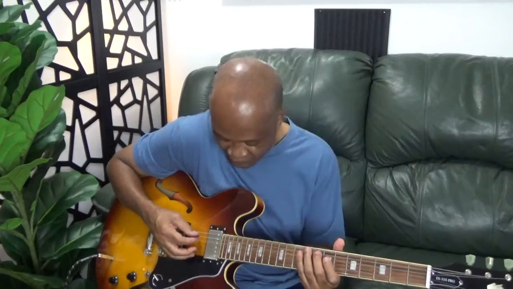That particular shape, with the root on the 5th string, is position of 6, no matter where you play it on the fretboard. Okay, you can go to F. You start with F. The root is on the 8th fret.